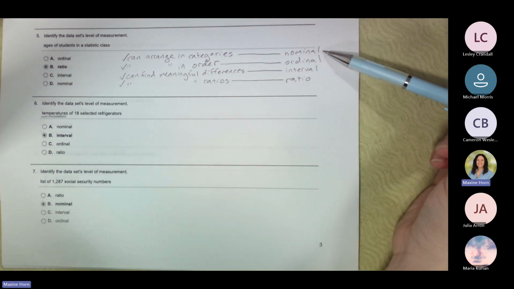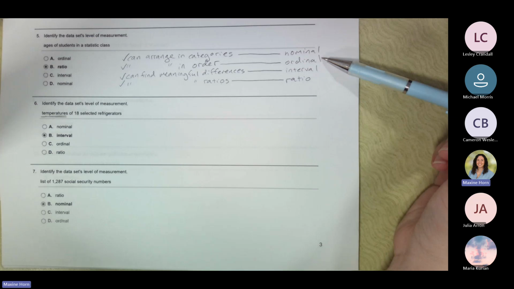Number 7, a list of social security numbers. We can arrange them into categories, but we can't necessarily put them in an order that would make sense. So that's why that's nominal.